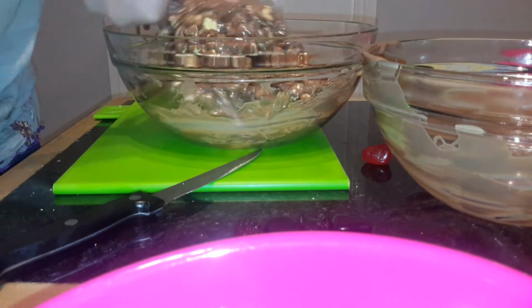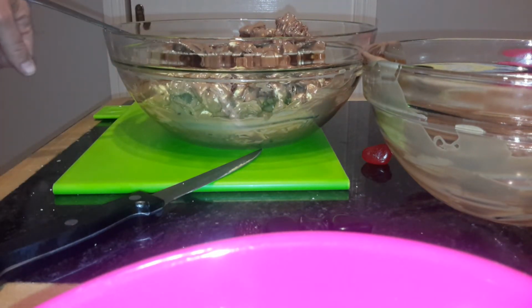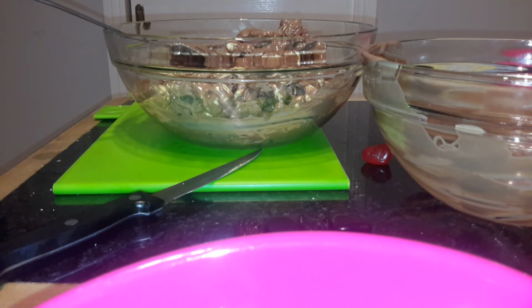And there we have one giant conglomerate rock, and I might just make some small ones now. Thanks.